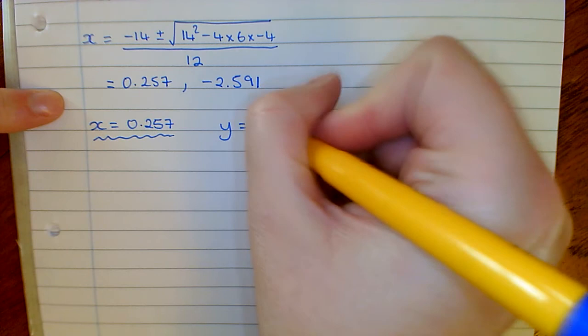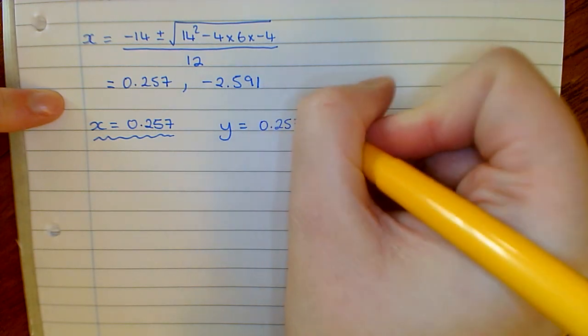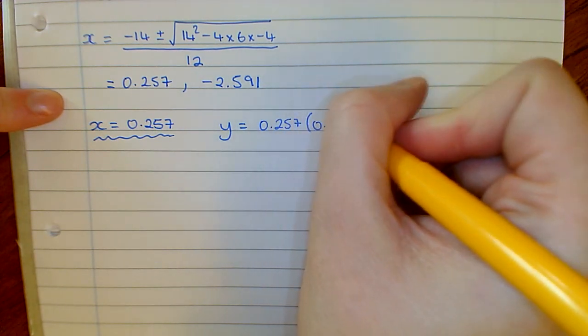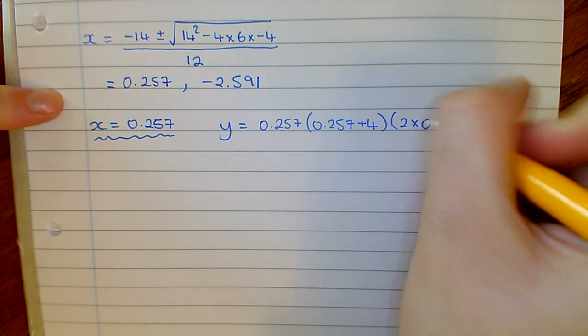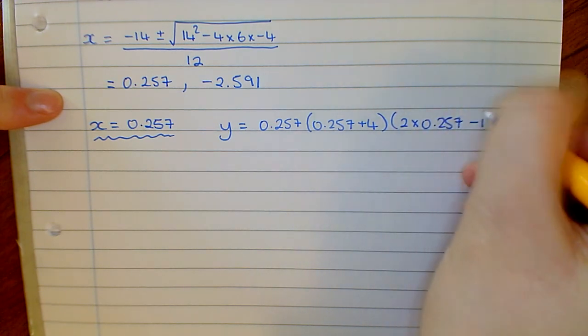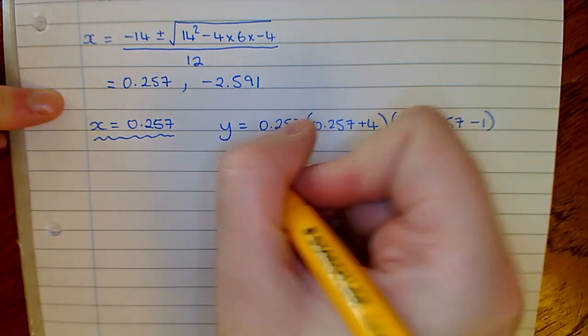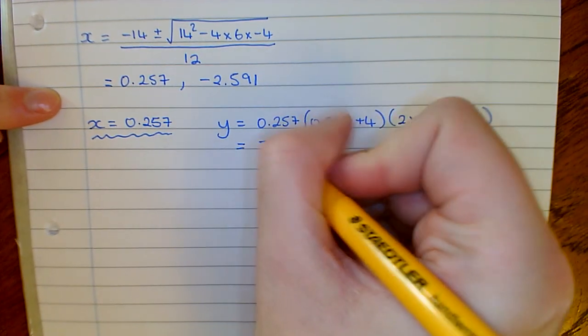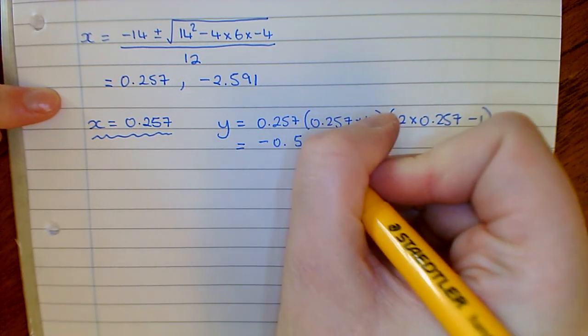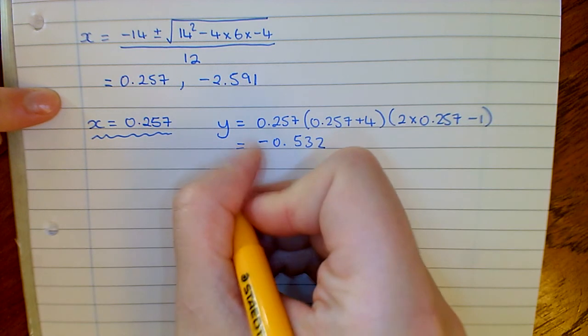So let's put it into the one with brackets. 0.257 times 0.257 plus 4 times 2 times 0.257 minus 1. And when you work that out, the y value is minus 0.532.